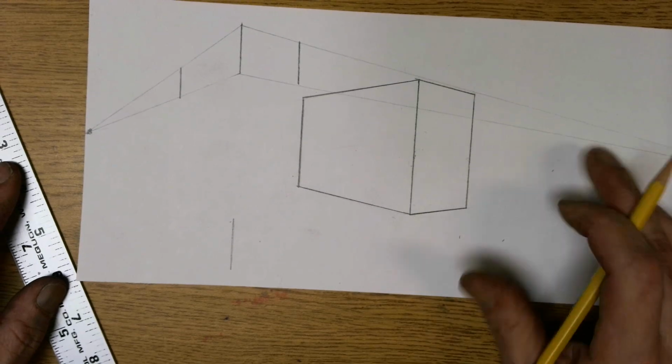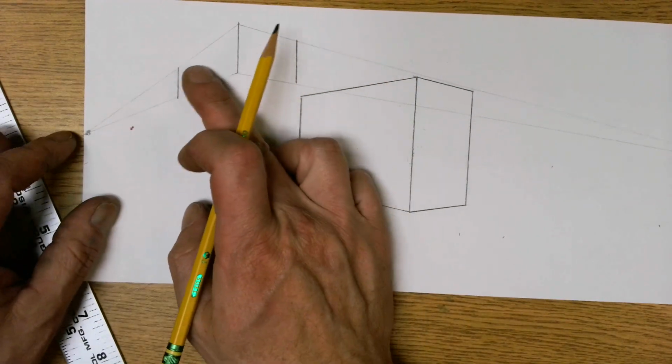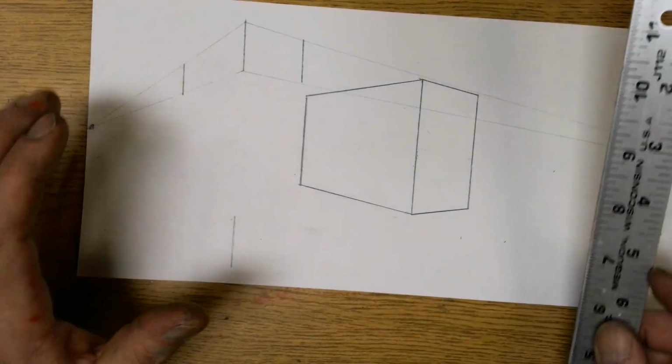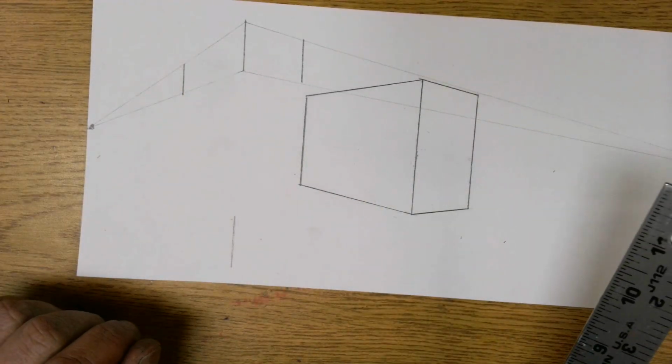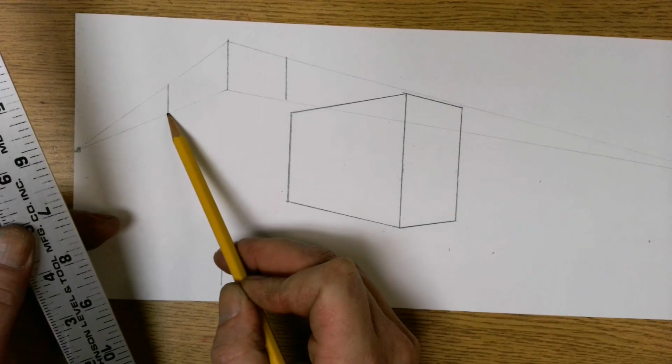And voila. So we know that even though these two are the exact same width, that one looks longer. It's an illusion. Now we have to do something else. Okay, so what you're going to do is you're going to look at this corner right here.